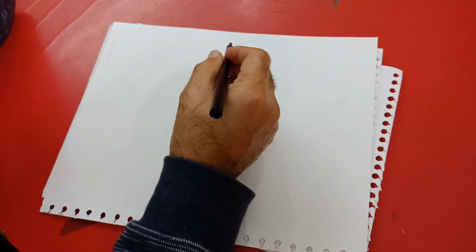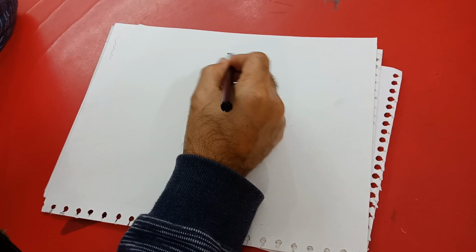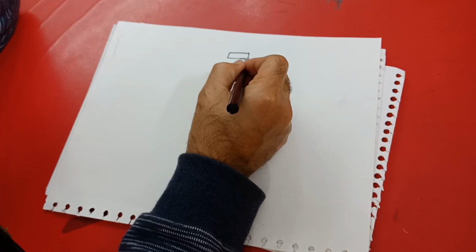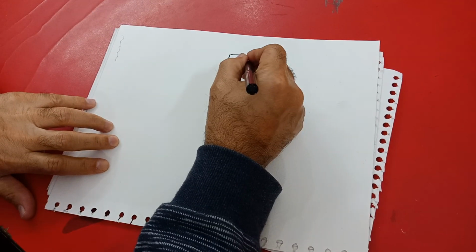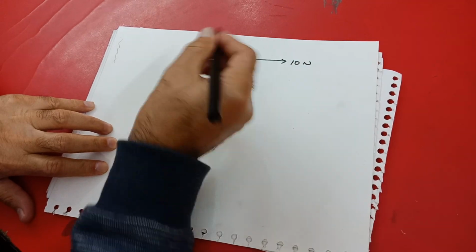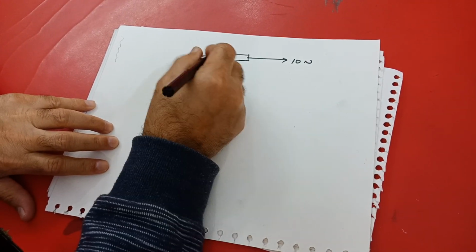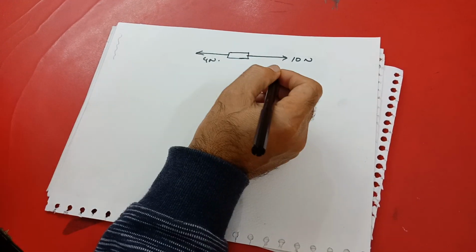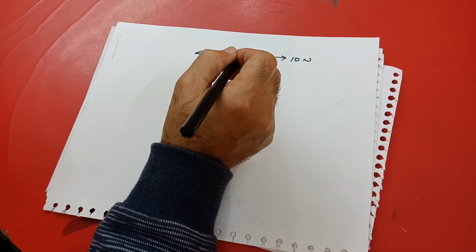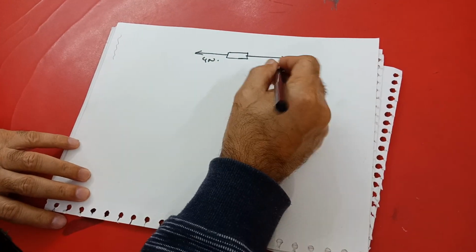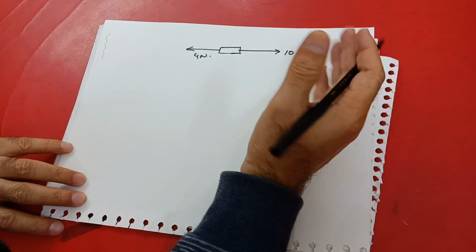Okay. Now let's see if, for example, there is an object over here, and you're applying a force of 10 newtons to this side, and there is a force of 4 newtons to this side. So you guys know that the magnitude of these two forces is 6 newtons towards the right side.